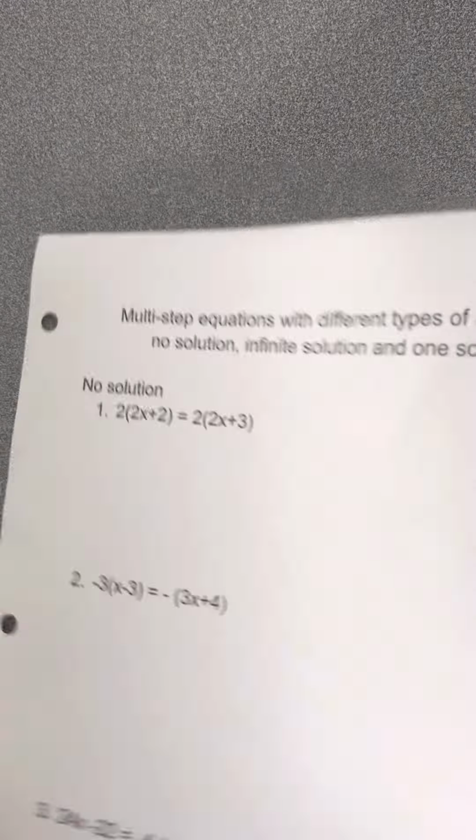So we usually get our notebooks out and introduce new material. So today we're working on multi-step equations with 3 types of solutions: no solution, infinite solution, and one solution. So we're gonna start with no solution.